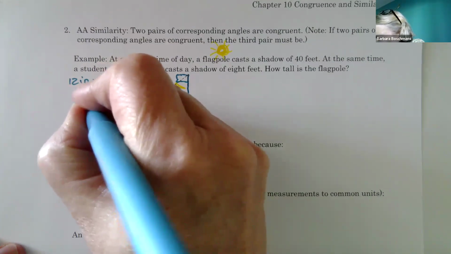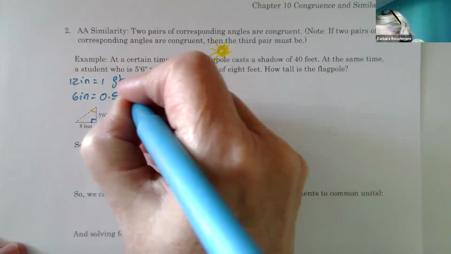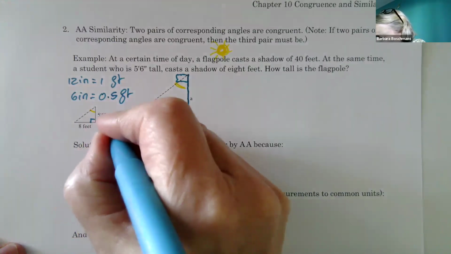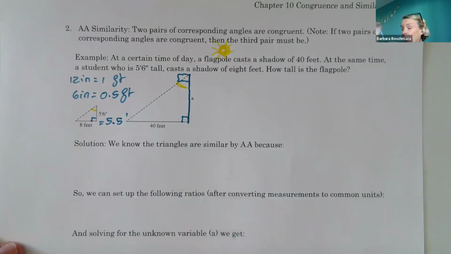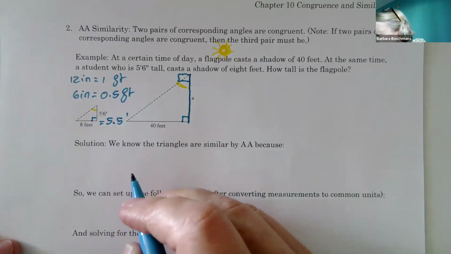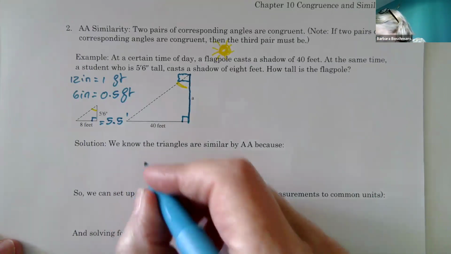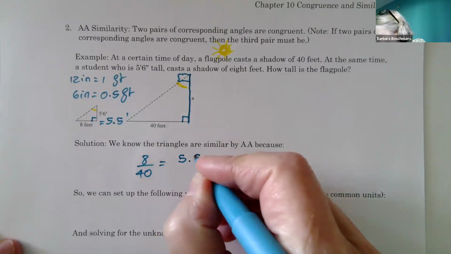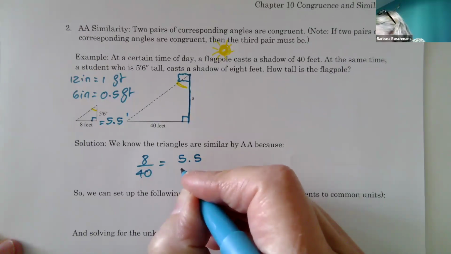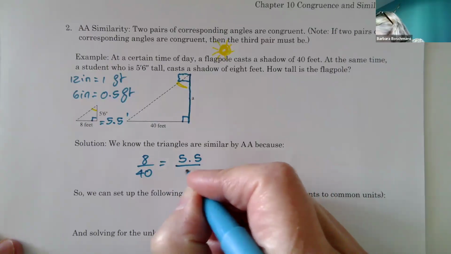So 6 inches is a half of a foot. So this becomes 5.5 feet. Now I can write up a proportion, and I can do, for example, 8 over 40 would be 5.5 over the height A.